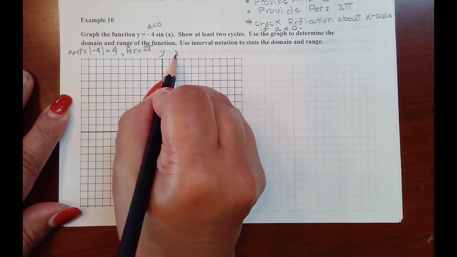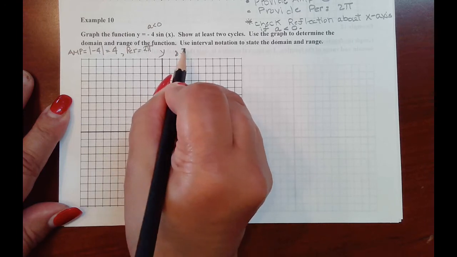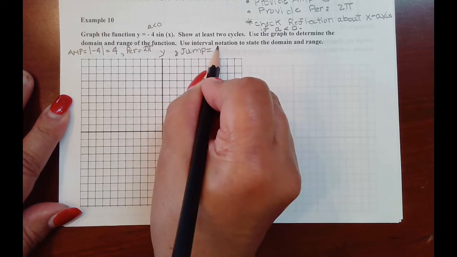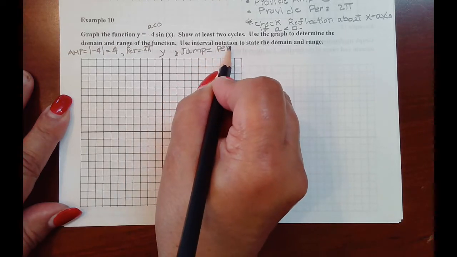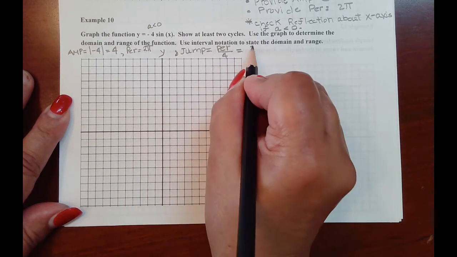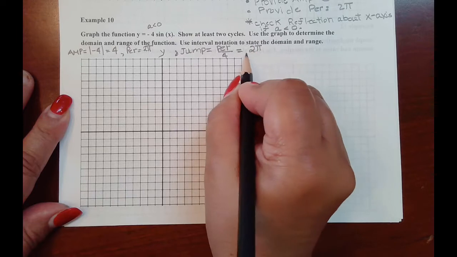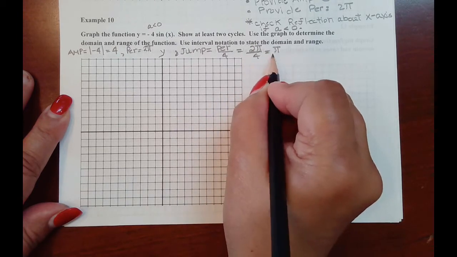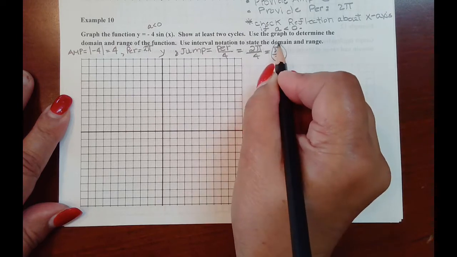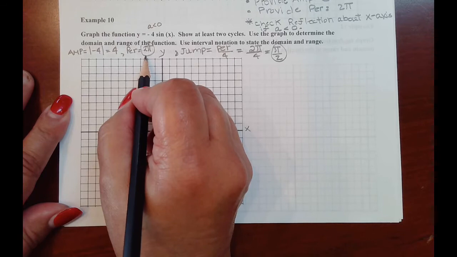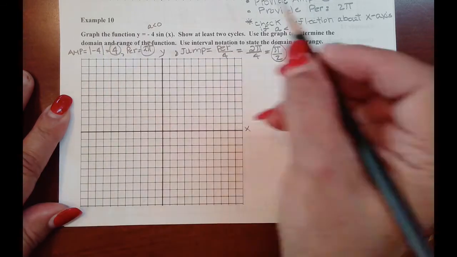What else can we do? We can do the jump. In other words, how to lay out the x-axis. And that is this formula. It's the period divided up into 4 parts. So we're going to do 2 pi divided by 4. That's going to give us pi over 2. That will be our jump. This is our period, that we'll tell the software that we're using. And this is our amp.